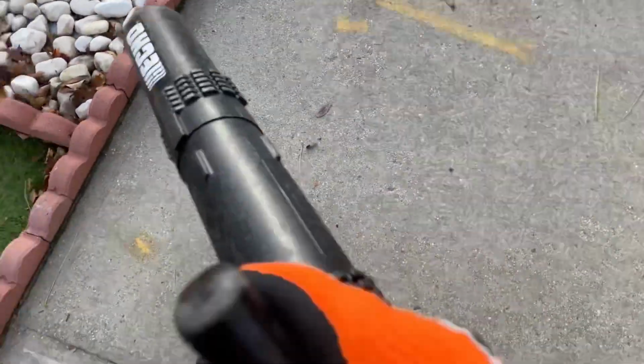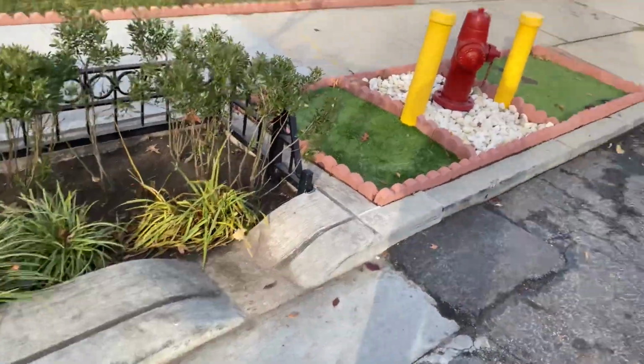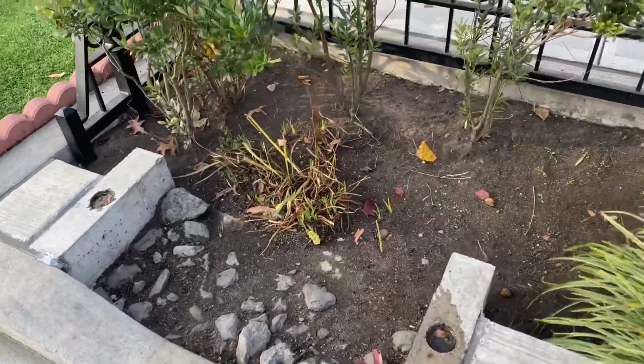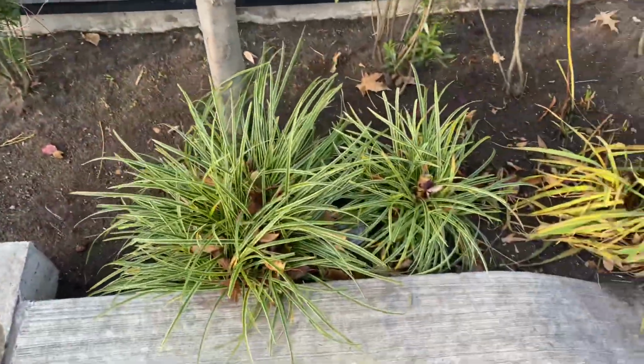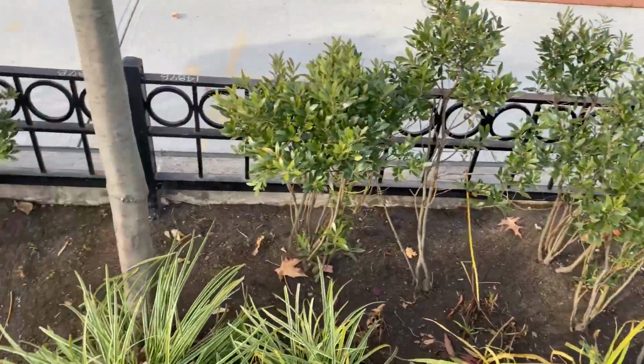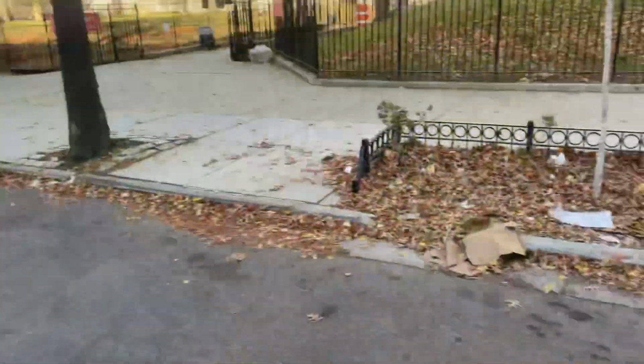This person here decorated the fire hydrant and looked very nice. But on top of that, we definitely cleaned out all the leaves from the area and made sure everything was nice and smooth. As you can see, this rain garden actually looks pretty nice. It has some nice plants in it, has some good growth in it, and it's doing pretty well.